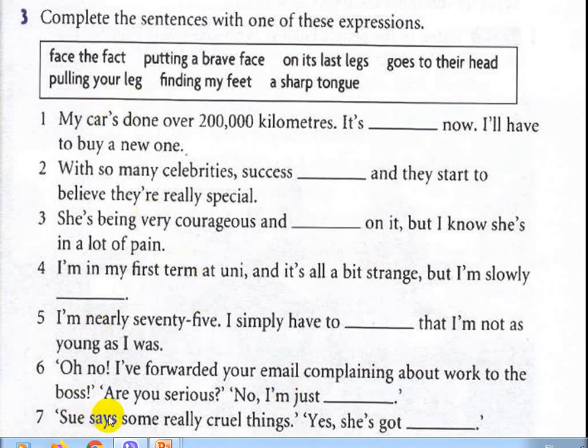Number 7, Sue says some really cruel things. Yes, she's got a sharp tongue. She's got a sharp tongue, يعني لسان قاسي. Yes, she's got a sharp tongue. Thank you.